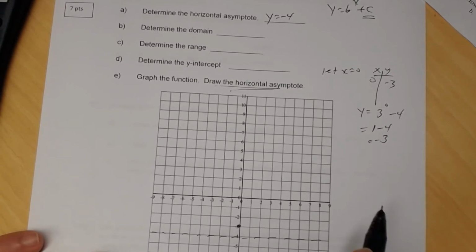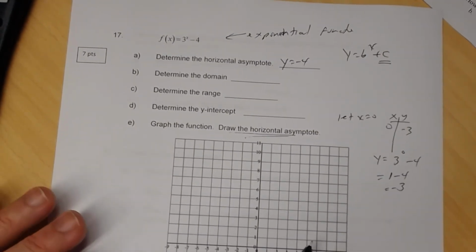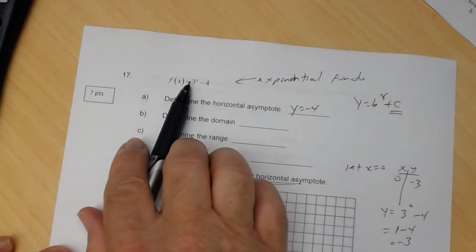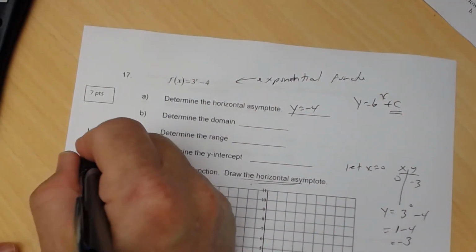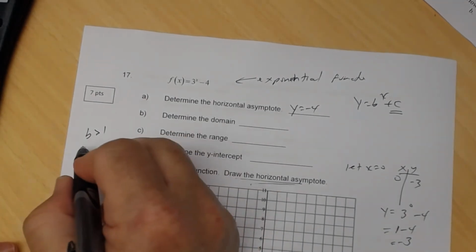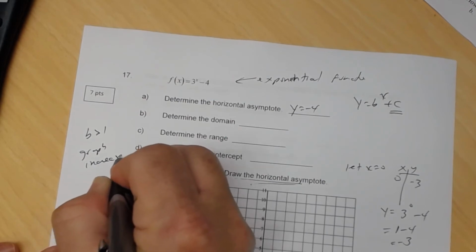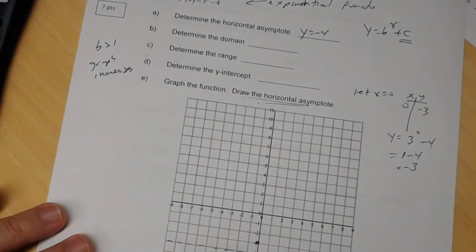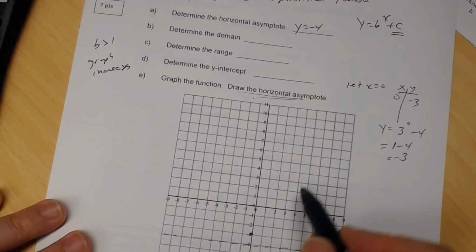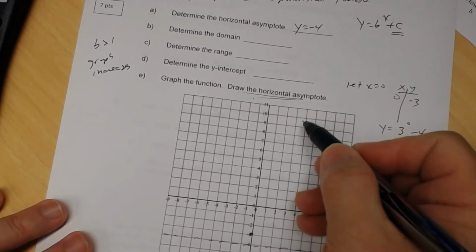Okay. Now remember, we talked about this before, so some of these things can help you draw this graph. The base here is 3. Remember, the base is bigger than 1. If the base is bigger than 1, the graph increases. So this thing should be increasing like this. So it goes towards the horizontal asymptote and then increases rapidly.